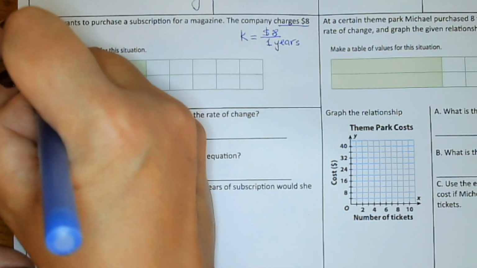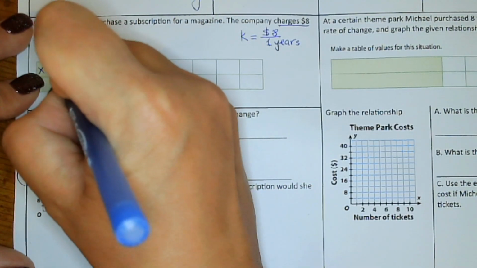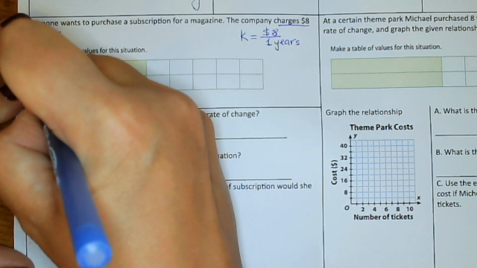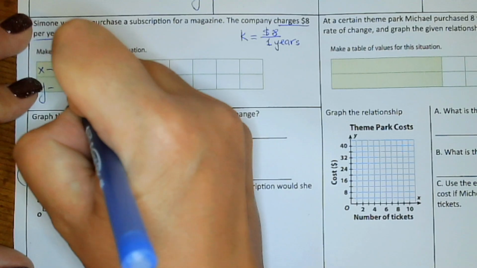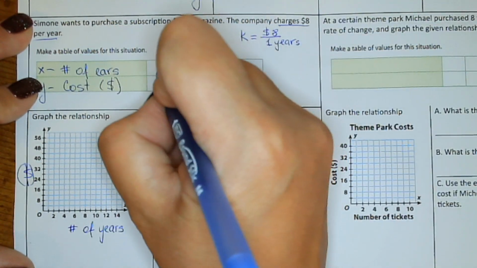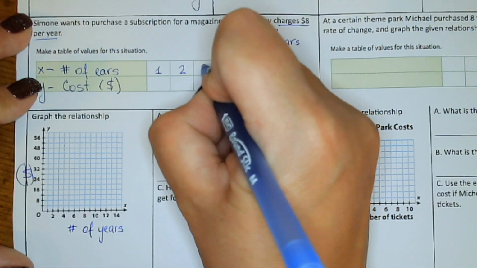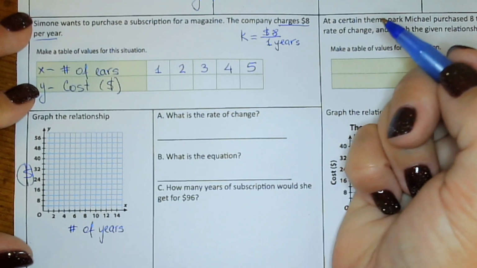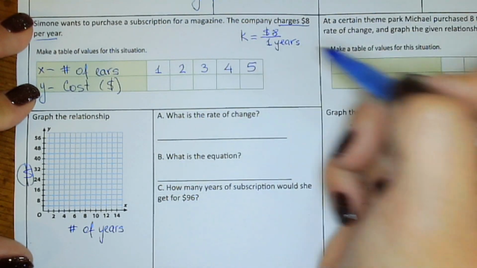So for x, we have number of years. And for y, we have cost in dollars. So to complete the chart, let's say 1, 2, 3, 4, to see that pattern, how much is the cost per year, per 2, per 3, per 4?